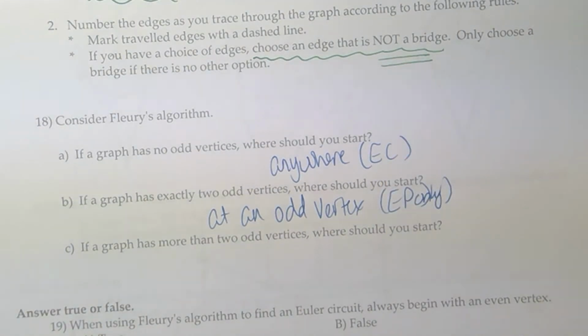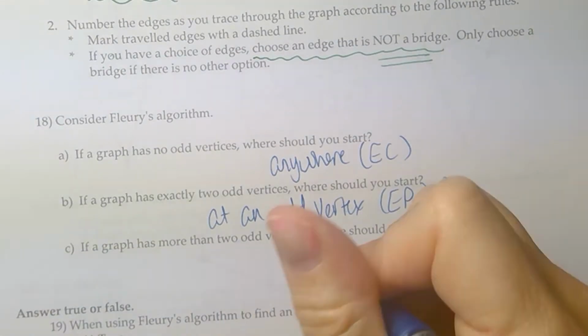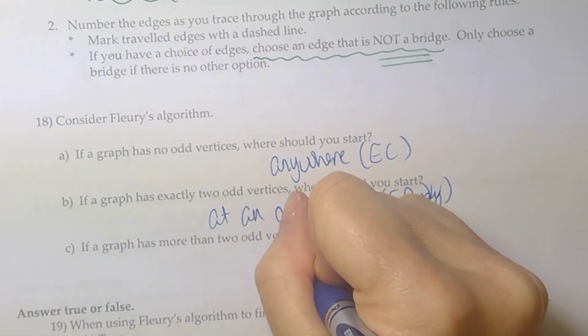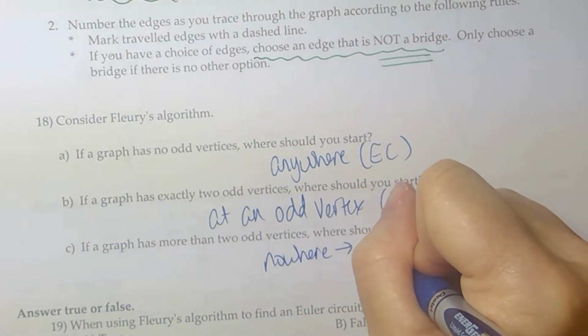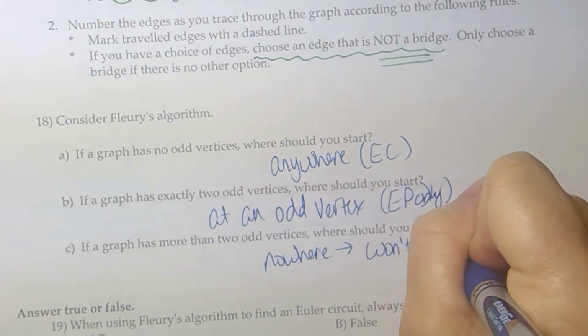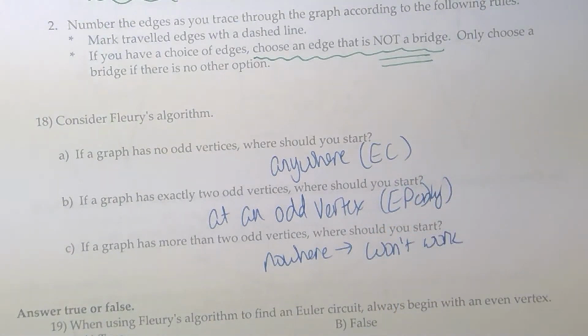What if the graph has more than 2 odd vertices? Where do I start? Well, I don't. It's not going to work. I'm not going to find an Euler path or an Euler circuit if I have more than 2 odd vertices.